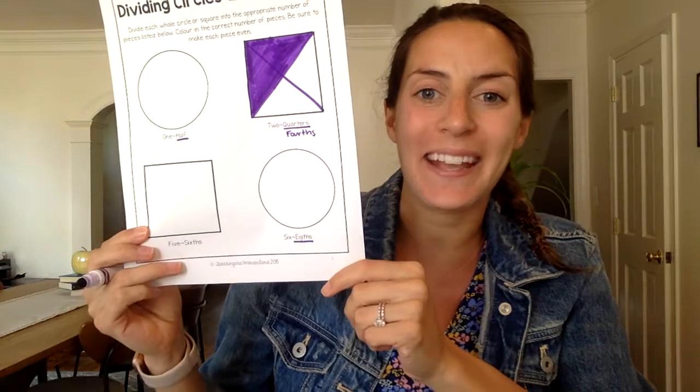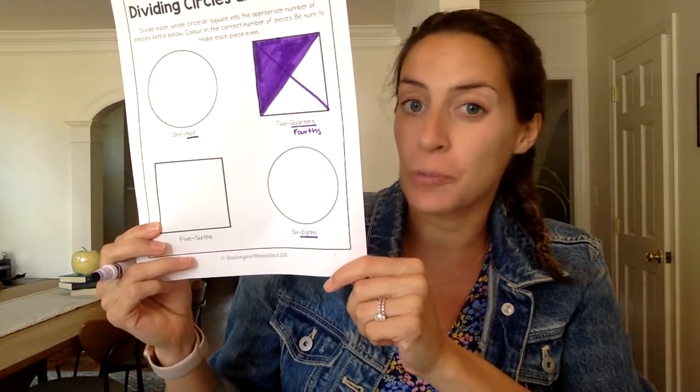That one, I want you to think back to the original pizza pie. The last one says 5/6. Which word will I underline? Sixths. If something is broken into sixths, how many equal parts will it have? 6. 5/6. And then you'll color in the first word, 5 of the 6.